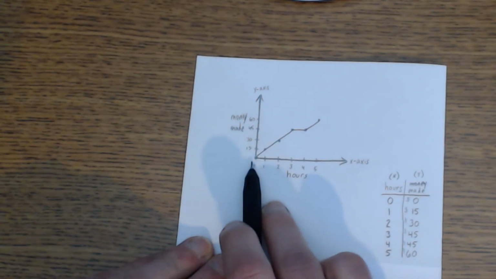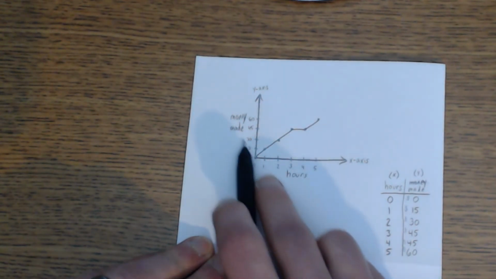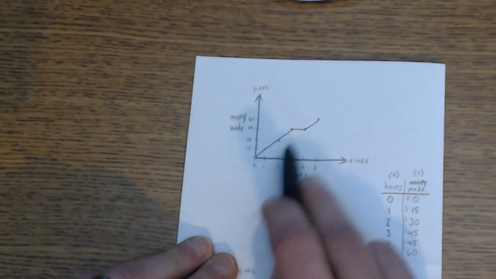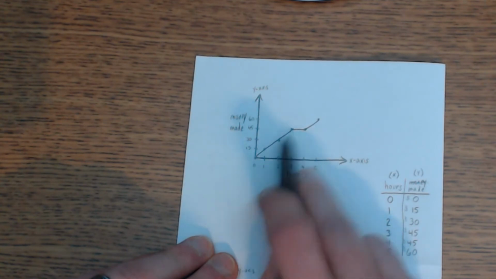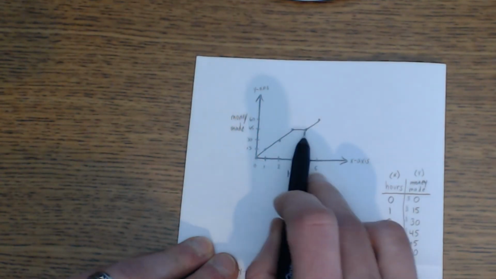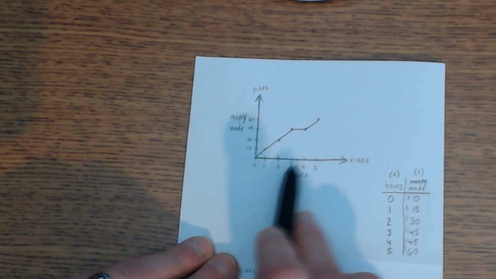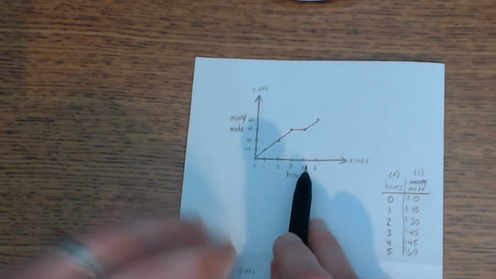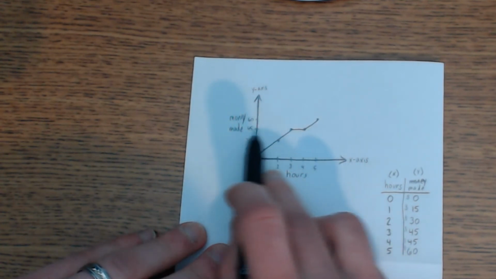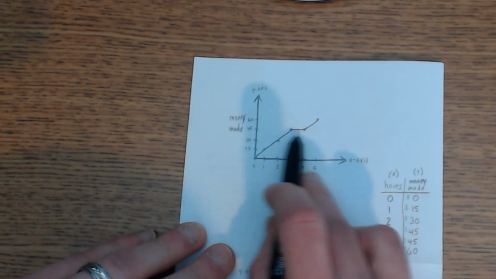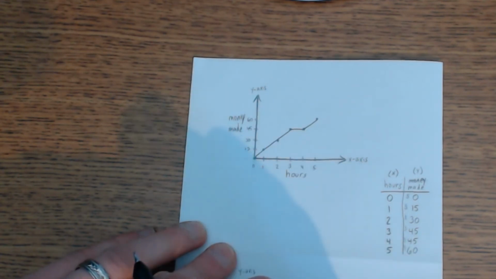So it does make sense that as our hours are increasing, okay, 1, 2, 3, 4, 5, our money made seems to be increasing as well. And it seems like we're making $15 every hour worked, right? But what's happening right here, right? Well, let's see. Our hour is increasing still from 3 to 4. Okay, so time is still going by. That makes sense. Time keeps on going. But the money we make was at 45, and it's still 45 here. So the money we make isn't changing. So what's happening for this hour that we're not making any more money?